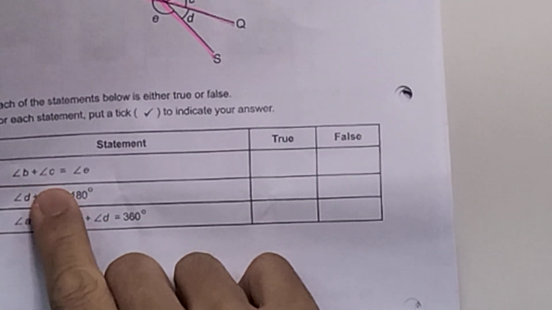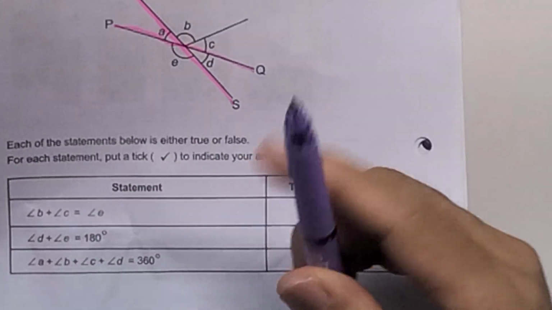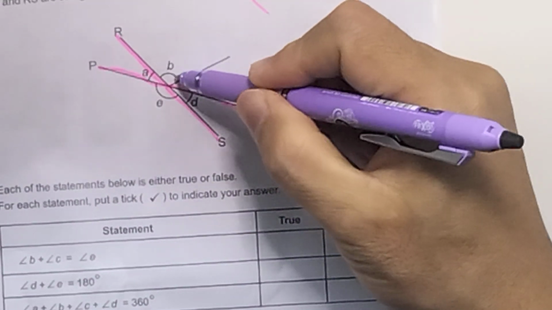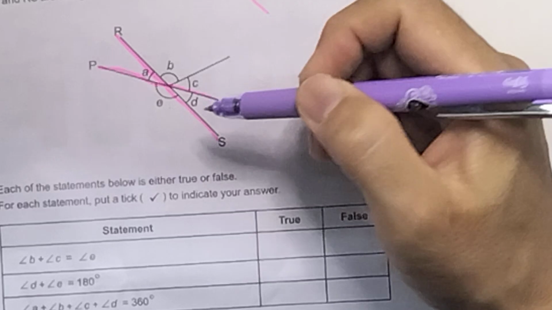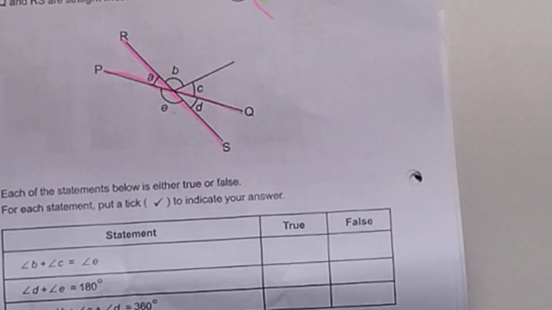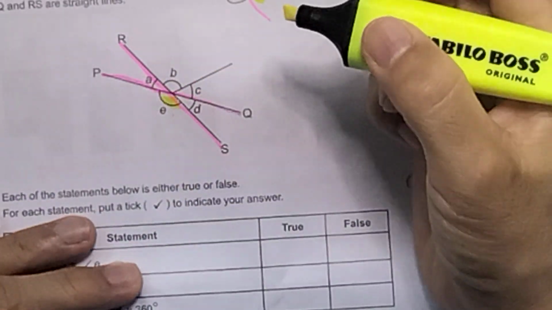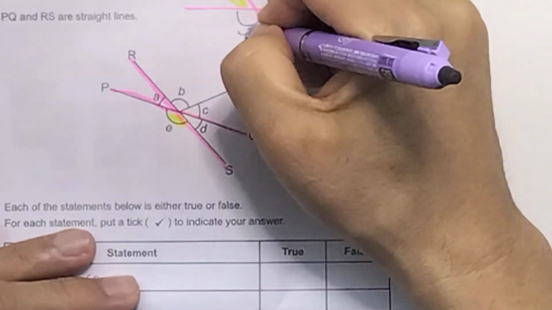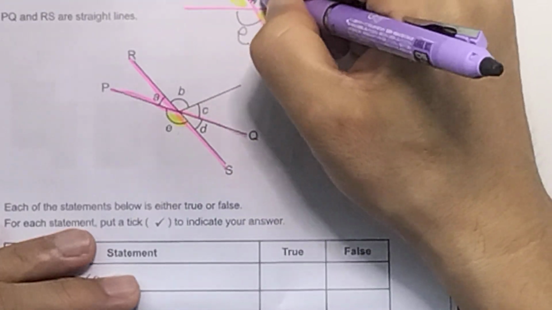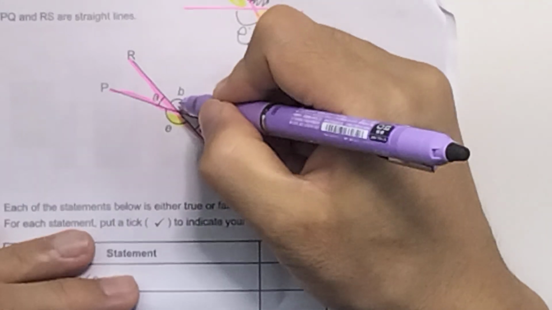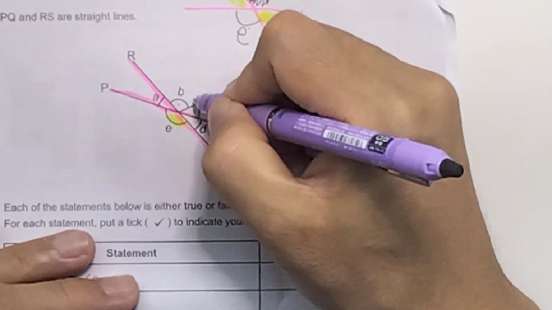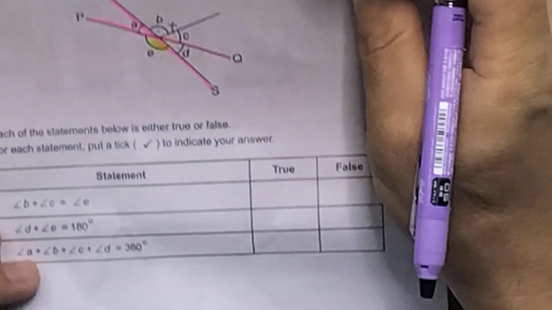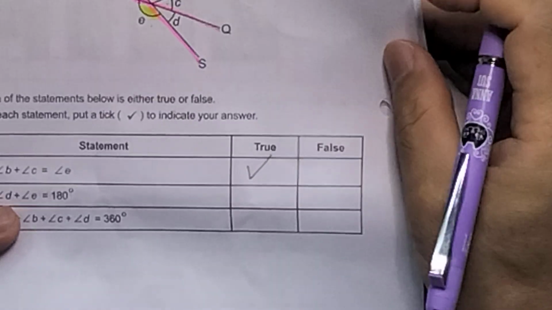Here it says B plus C equals E. Let's see. B plus C equals E. Let me color to show you. What is equal to E will be on the opposite side. You see, if this is E, then whatever is here will be equal to E, right? So what is here right now would be B plus C. So correct, this is a true statement.